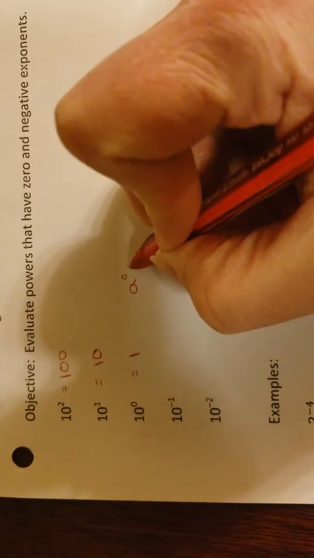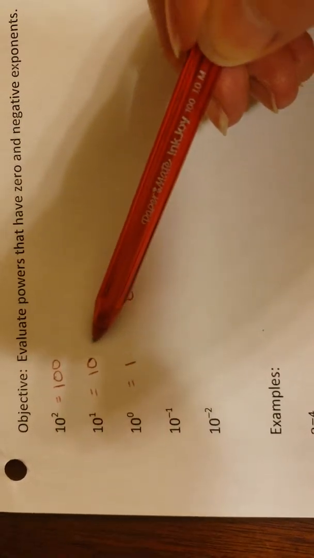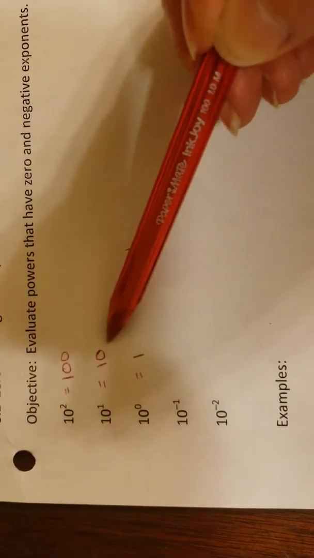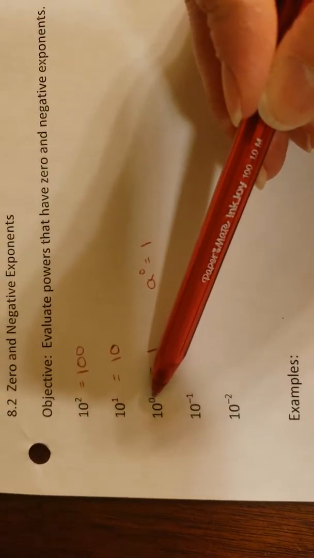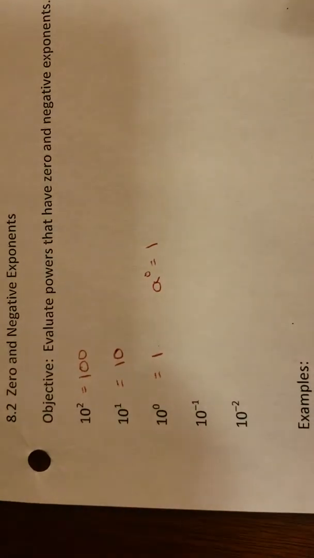Now, following that number pattern, what would 10 to the power of 0 be? If you said 0, you were like most people, but it is not 0, it is 1. In fact, any number to the power of 0 is 1. And that makes sense because if I look at each step moving up, I am multiplying by 10. Makes sense because I have a base 10 and I'm increasing my power by 1 each time.